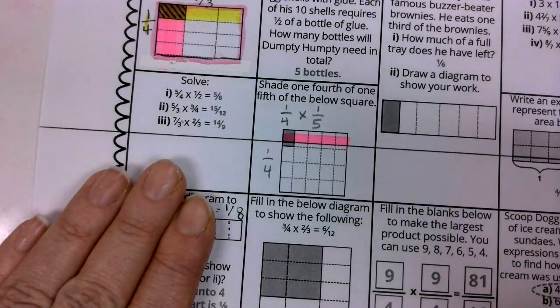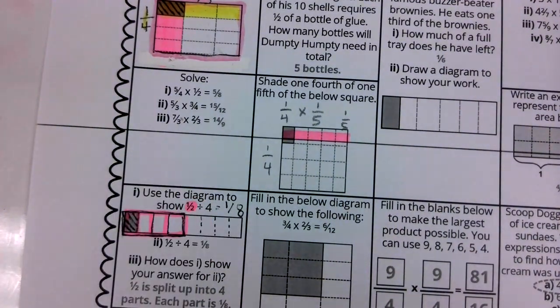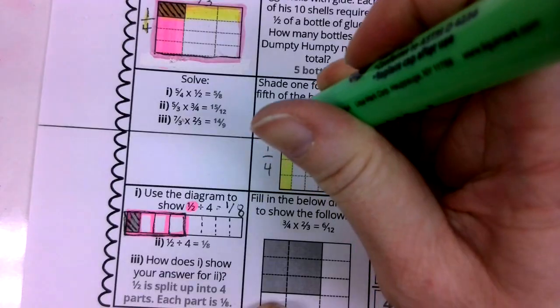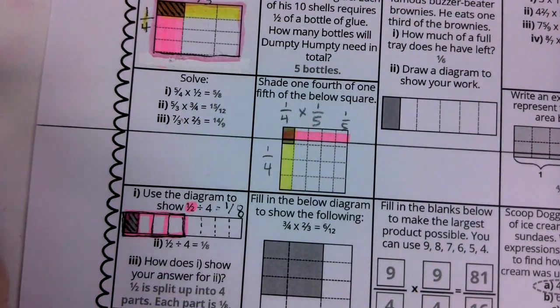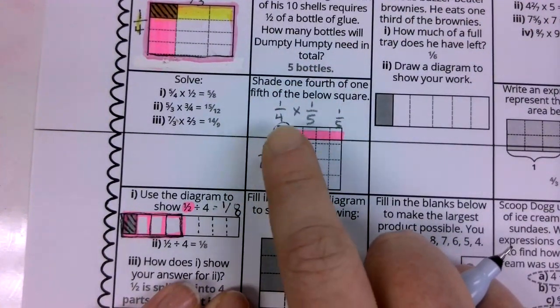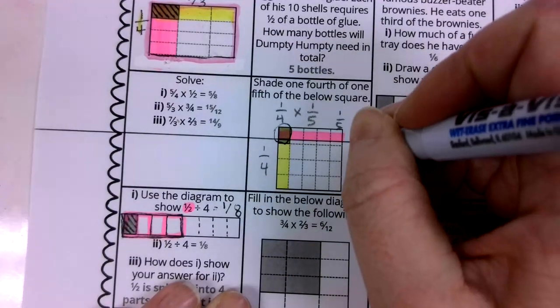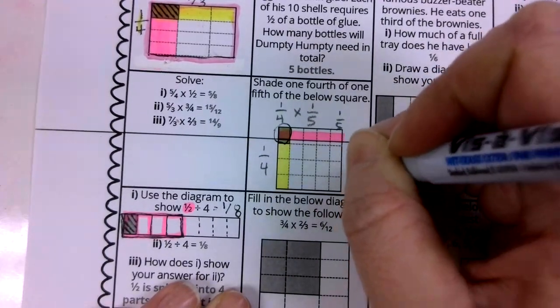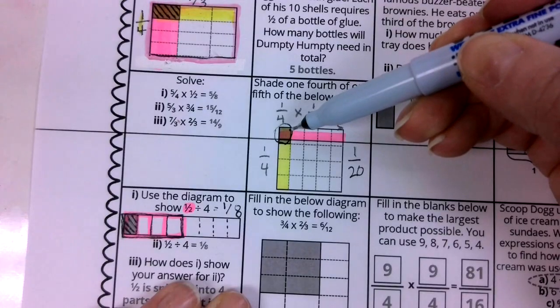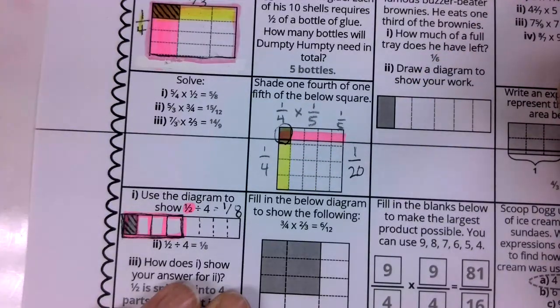Now this way, I'm going to show the 1/5 because I'm going to have some highlighting in one of the 5 columns. Where the overlap occurs is right here. So that moment shows 1/4 of 1/5. 1/4 of 1/5 has an answer of 1 out of 20 because one of my boxes has the double highlight out of 20 total squares.